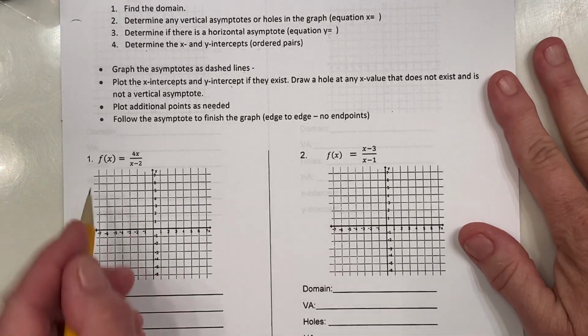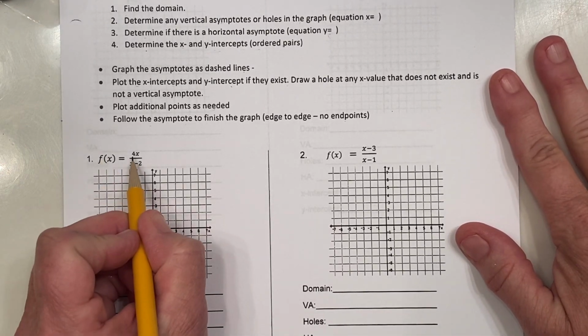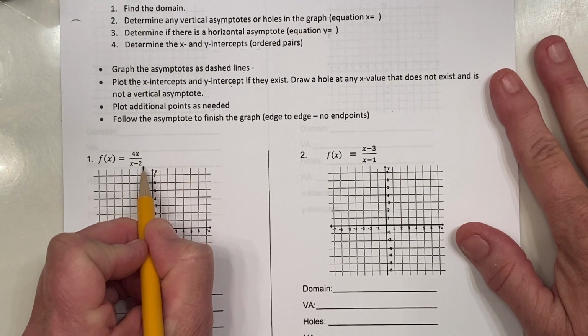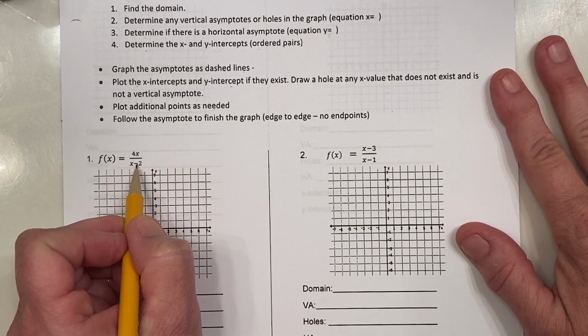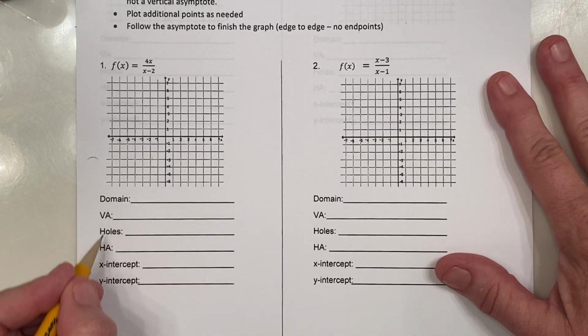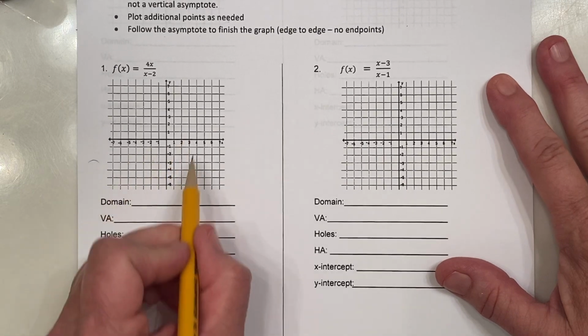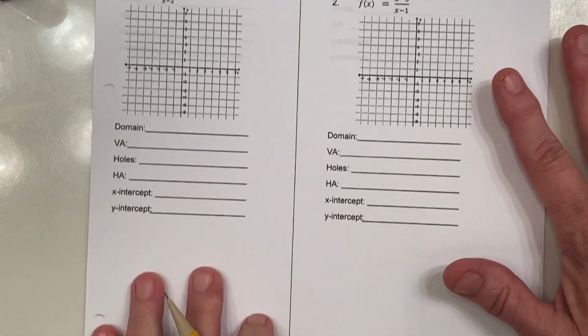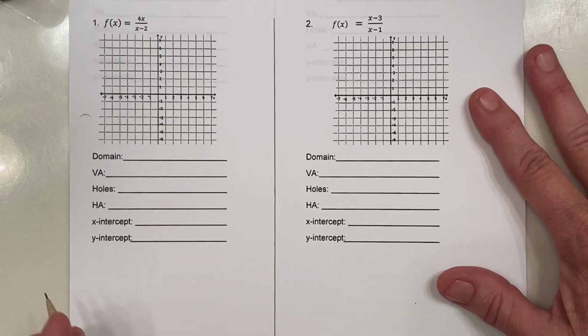All right, graphing our first example. First thing I'm going to do is see if I can factor the numerator or denominator, and I can't. Okay, then I'm going to answer all these questions right here, and then I'm going to begin to build the graph. So down here in the space provided, let's talk about the domain.